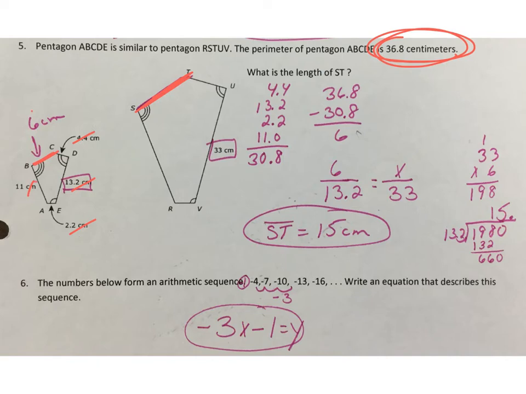So that means you had to calculate to find that 6 first. Now you have to find your actual proportion. So this side versus the matching side, and then the only number we have are these two, so you have to use those two next. So your proportion is right here, 6 over 13.2, x over 33, and you cross multiply to solve.